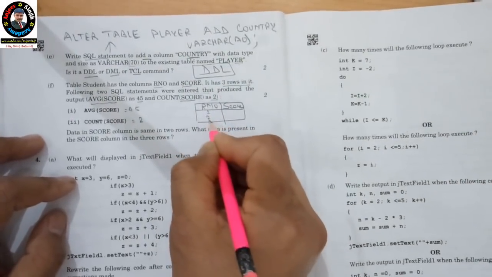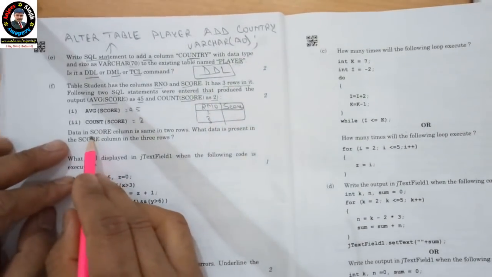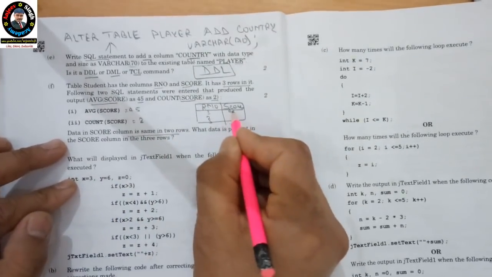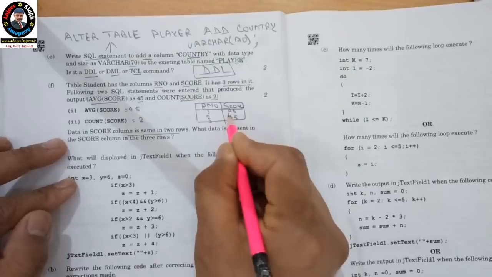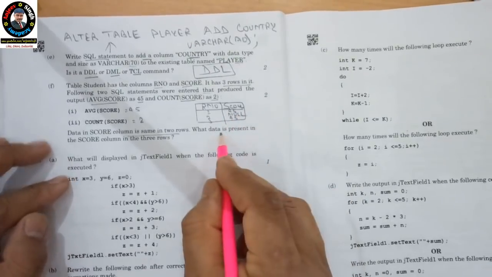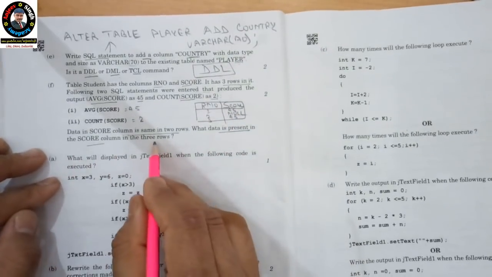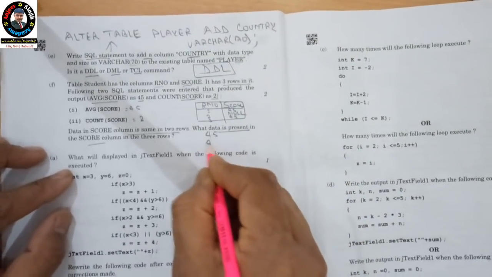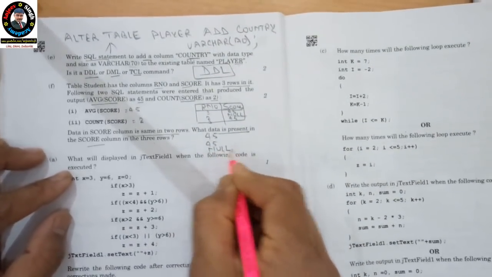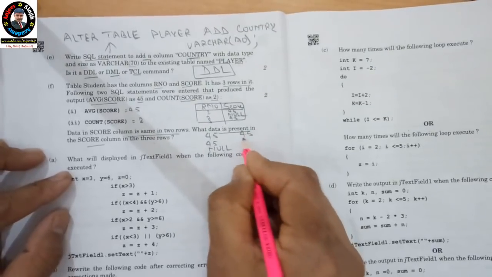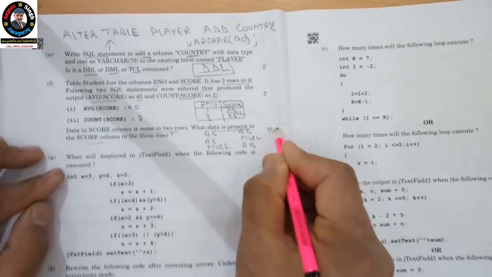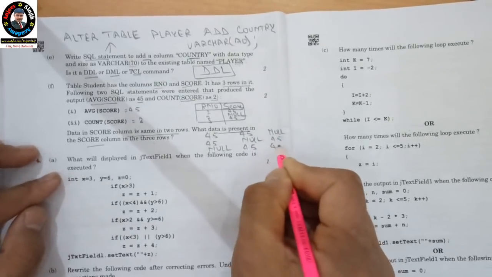Suppose the rows are 1, 2, 3. Now the data in the score column is the same in 2 rows. So I will write 45 and 45 here, and for the third row I give a null value. So the data present in the score column is 45, 45, null, or you can write 45, null, 45, or null, 45, 45.